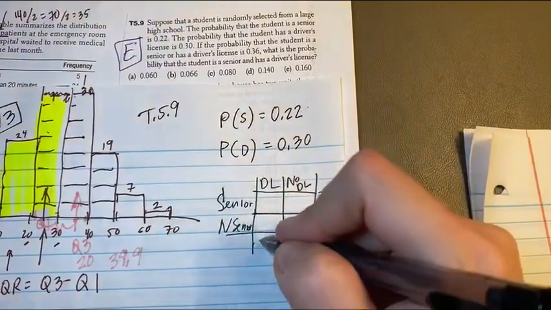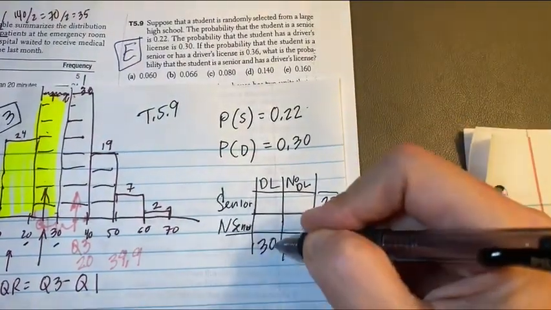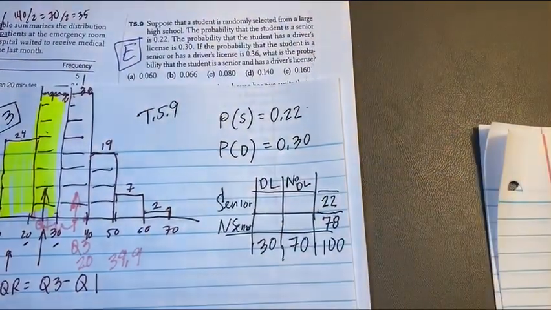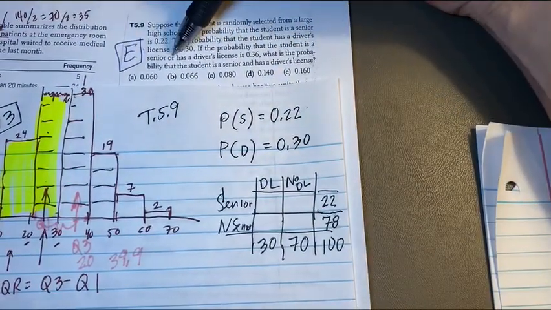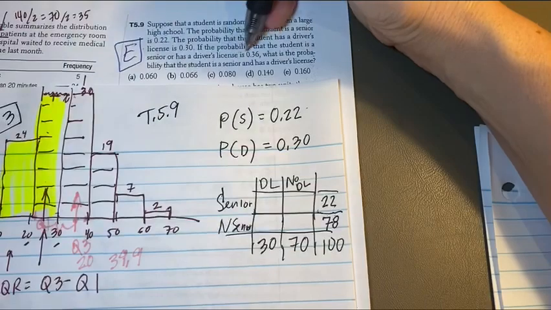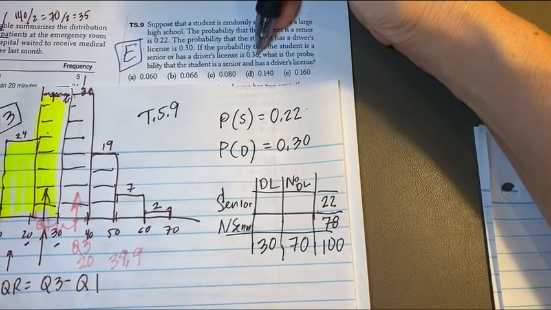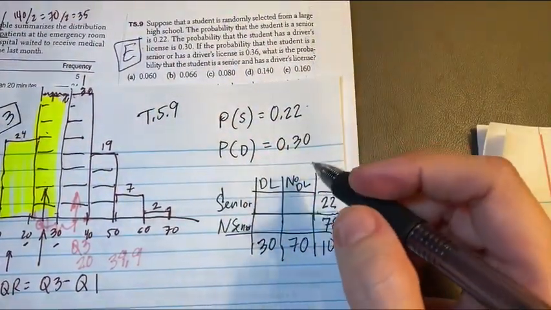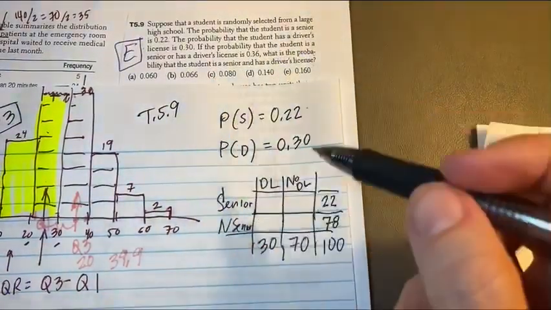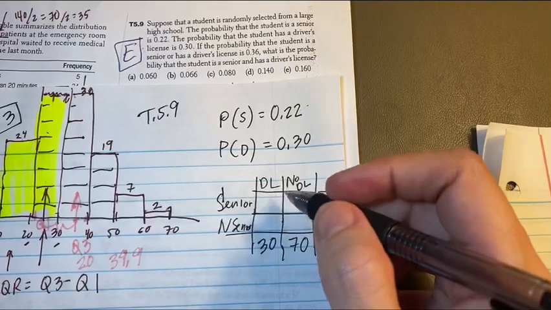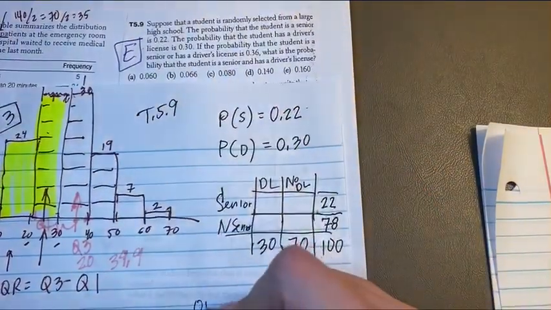And I know 30% have their driver's license and 70% do not. Now it says the probability that the student is a senior or has a driver's license is 0.36. Remember, "or" is not picky.